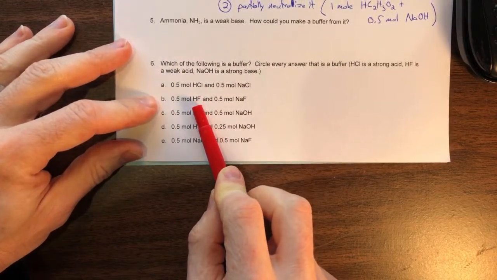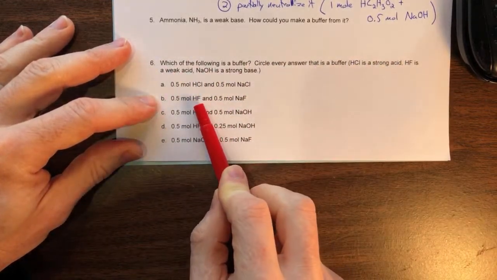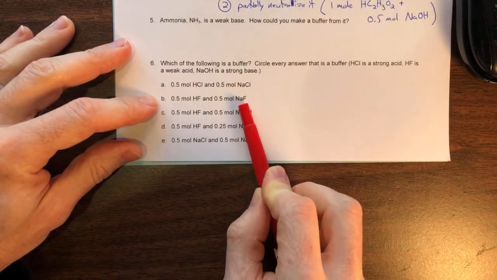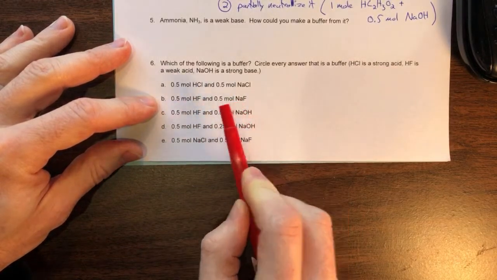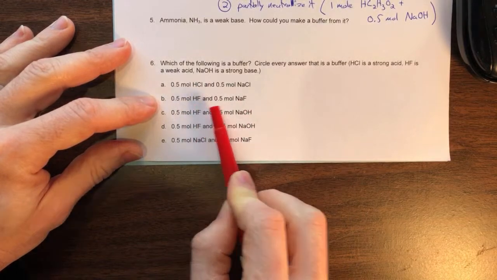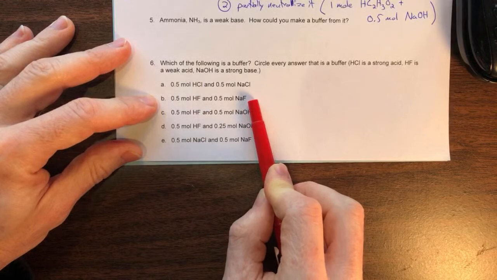When we come down here, HF is a weak acid. So if HF is a weak acid, we have F minus, which is its conjugate base. That's going to be a buffer, a weak acid and its conjugate base.